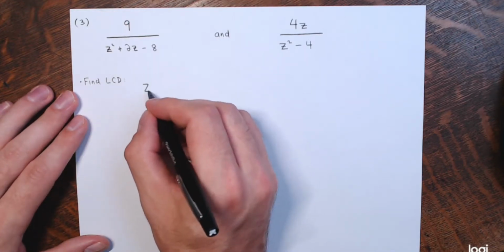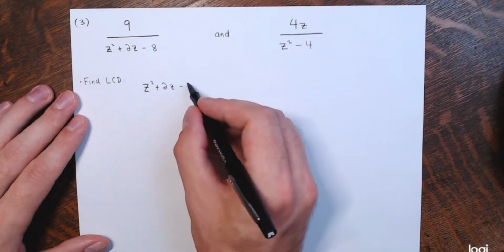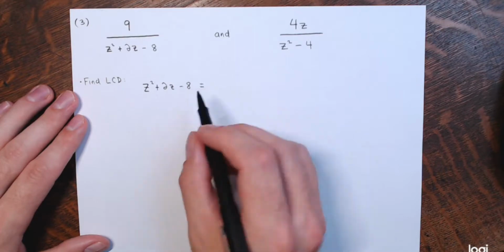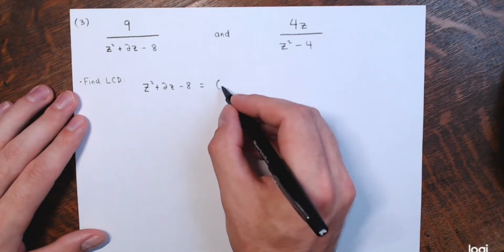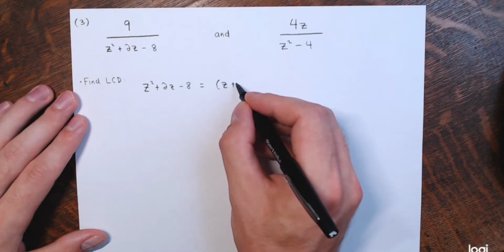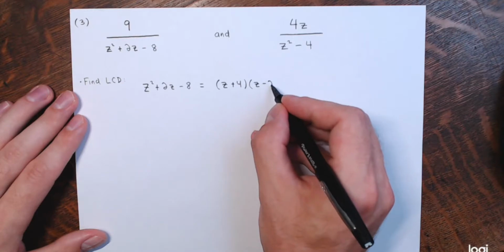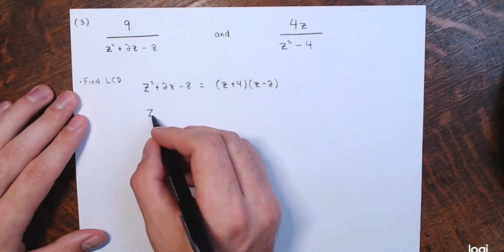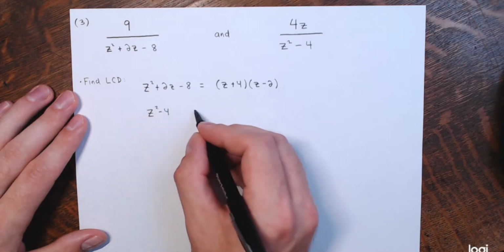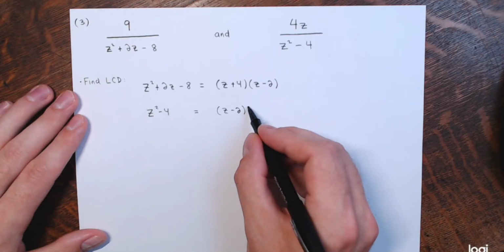The first denominator, that factors to z plus 4 times z minus 2. The other denominator, z squared minus 4, factors to z minus 2 times z plus 2.